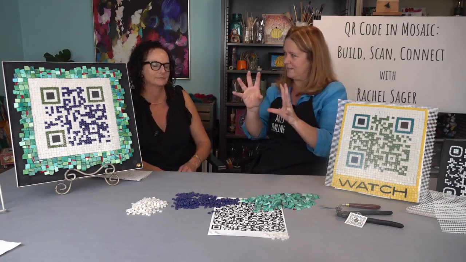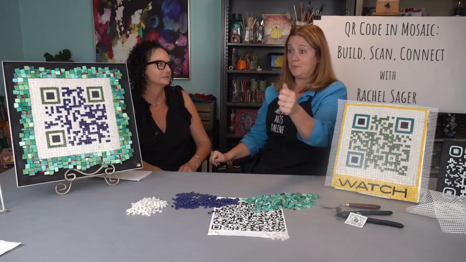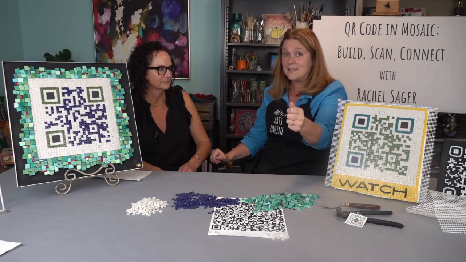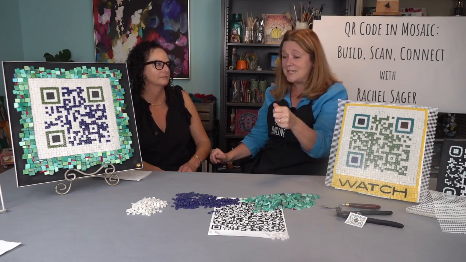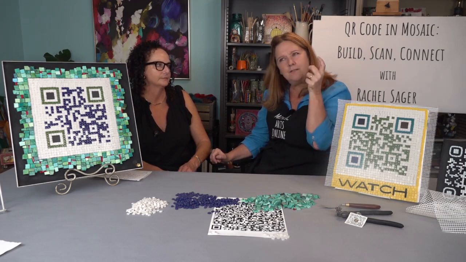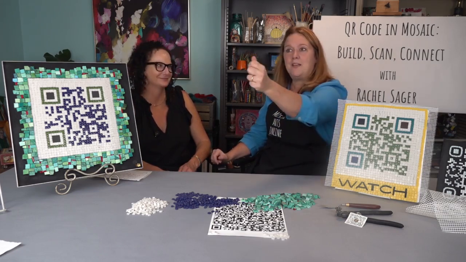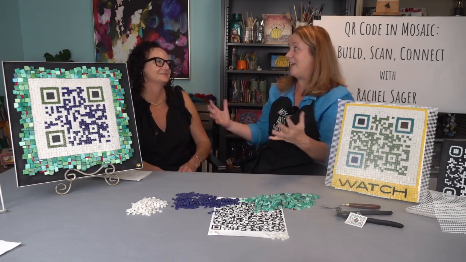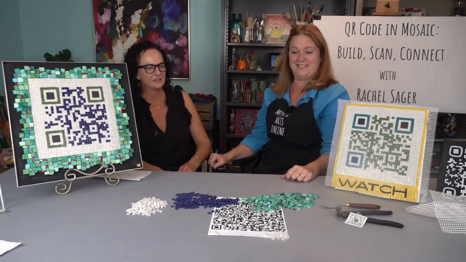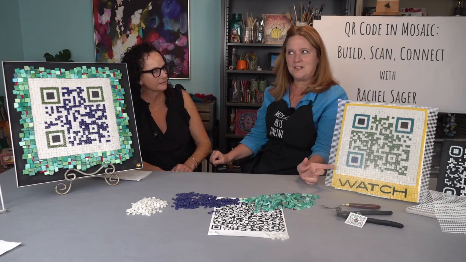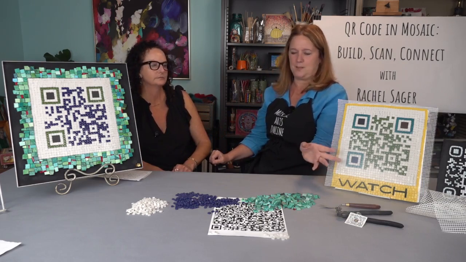I like that contrast. And people want to scan these as soon as they see that it's not a printout, and you can just watch their head go like, oh, that's a mosaic. That's what they do every time, and they immediately put their phone up and they scan it. It's like magic. So this one, let's see. I have to take this back home with me.